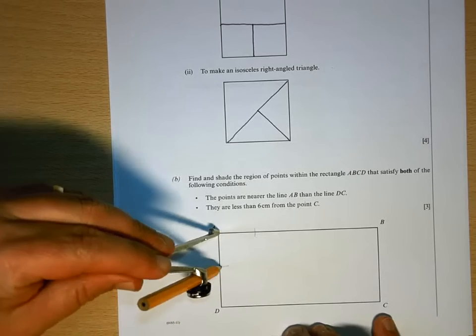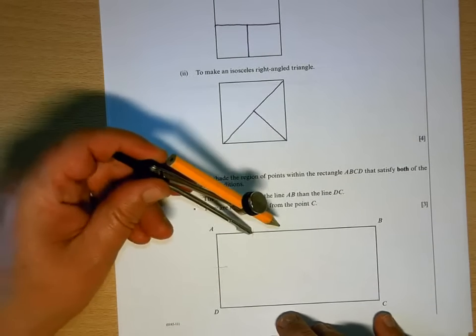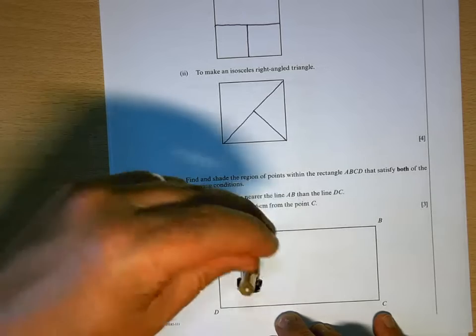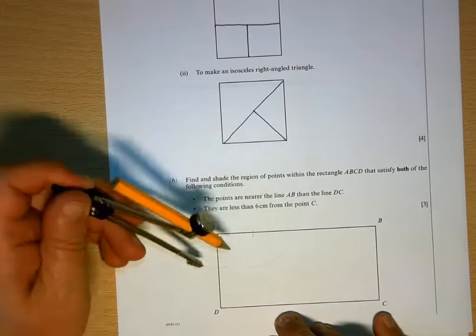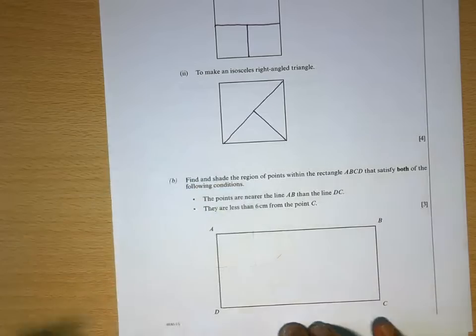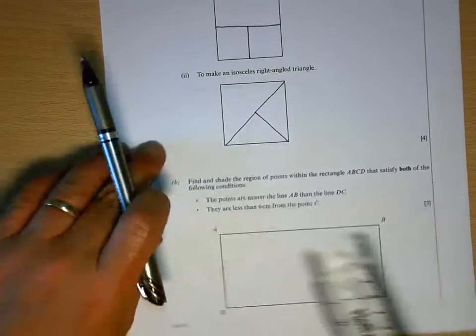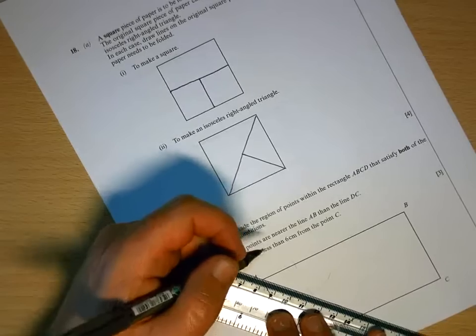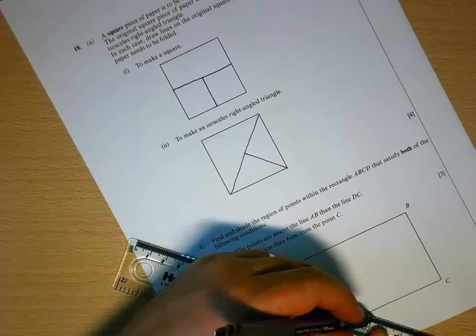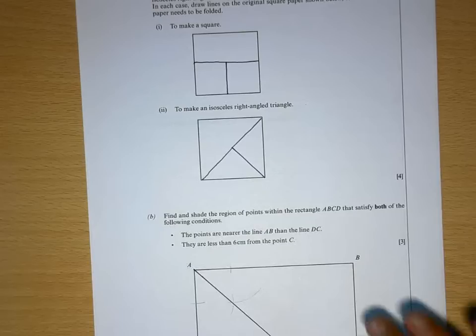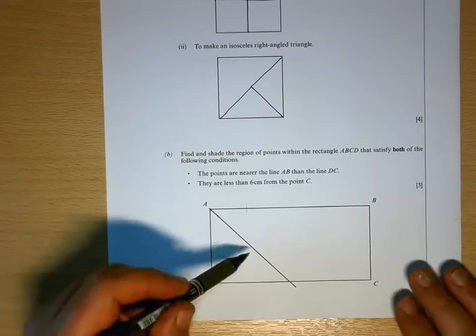and then move your compass point to the first cross that you made, and then keeping the distance the same, repeat that. So that line there between A and that intersection is the dividing line. If you're on that line, then you are the same distance away from that line as you are from that line.